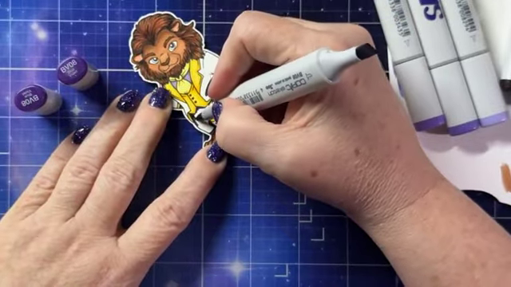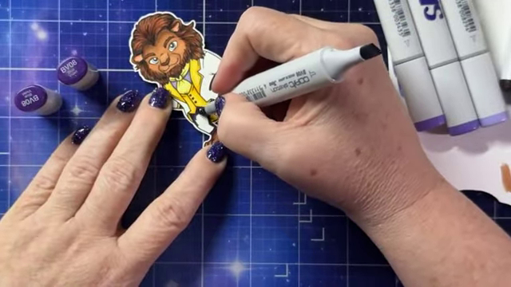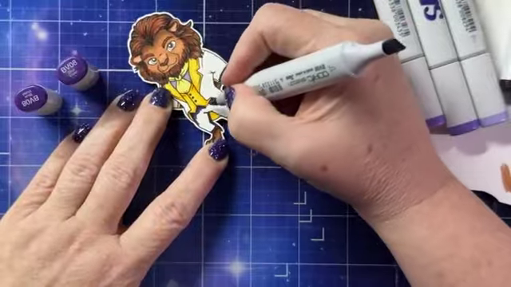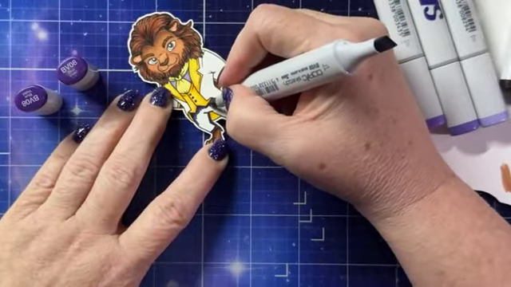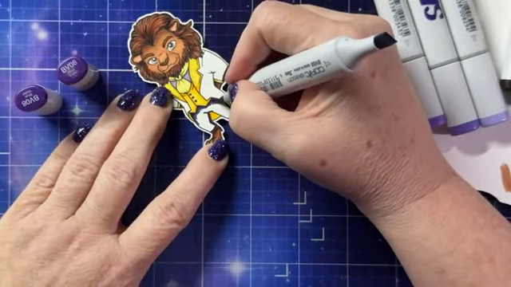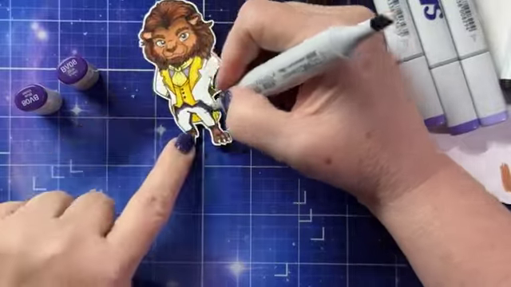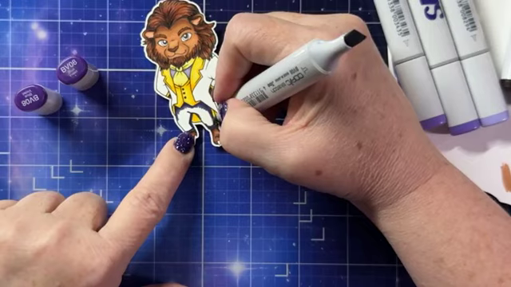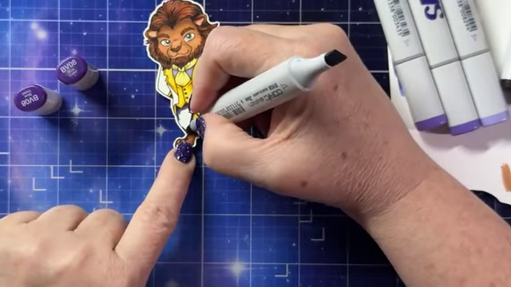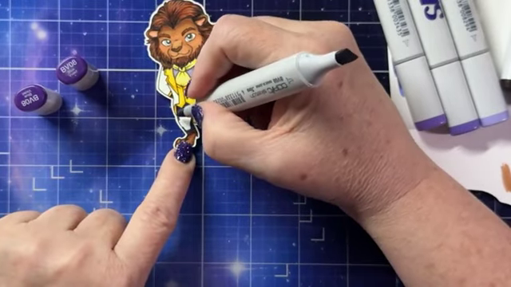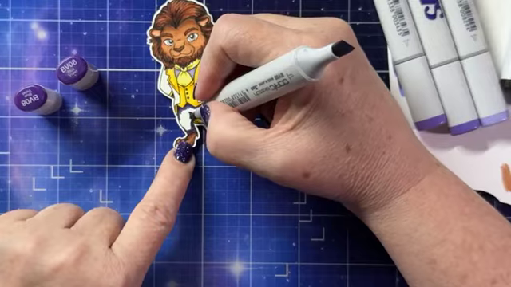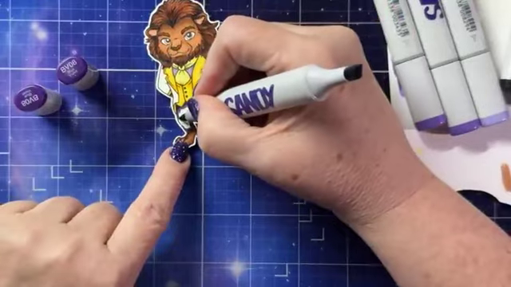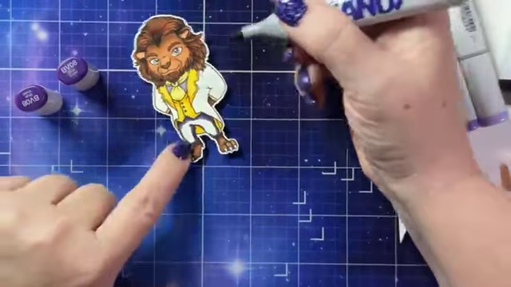So I'm going to start using this one, extending from where I put that original purple color. I'm going to go a little bit down his leg, this bottom part. We're going to extend out a little bit here so we can start building that in.